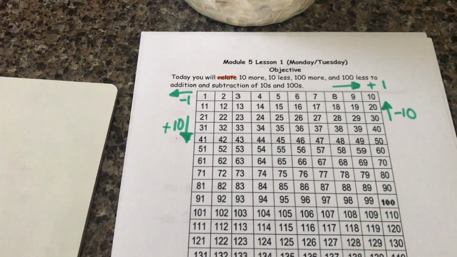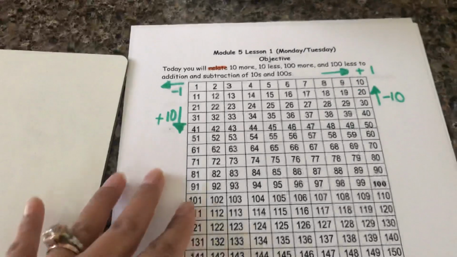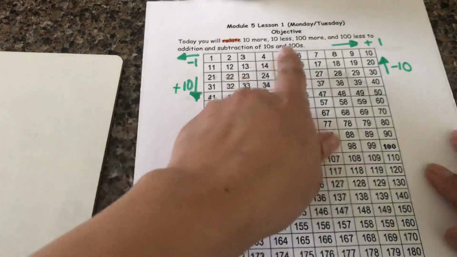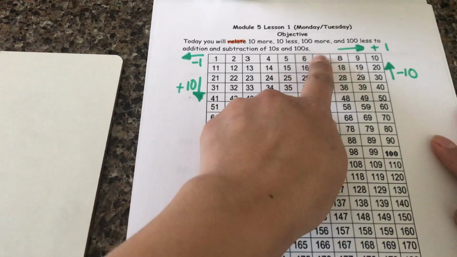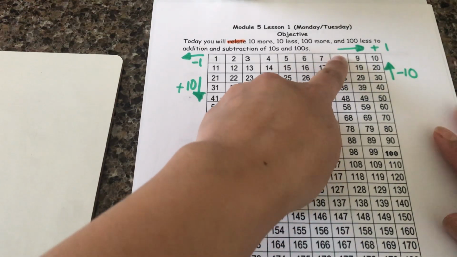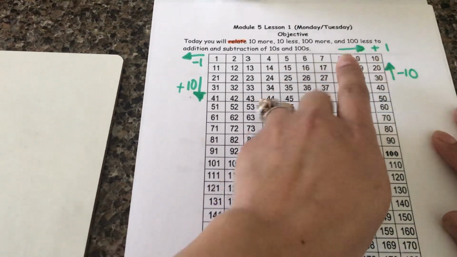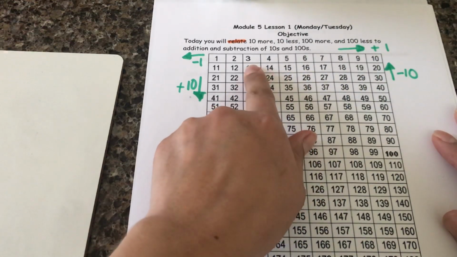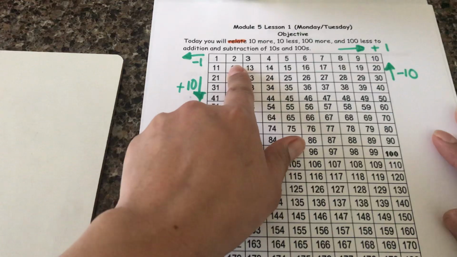Just a quick overview on using the hundreds chart, or in this case the 200s chart, to help students solve the problems. One thing that I like to tell them is that as we move from one number to the next towards the right, the numbers increase by one. And as we move one by one to the left, the numbers decrease by one, or get smaller by one.